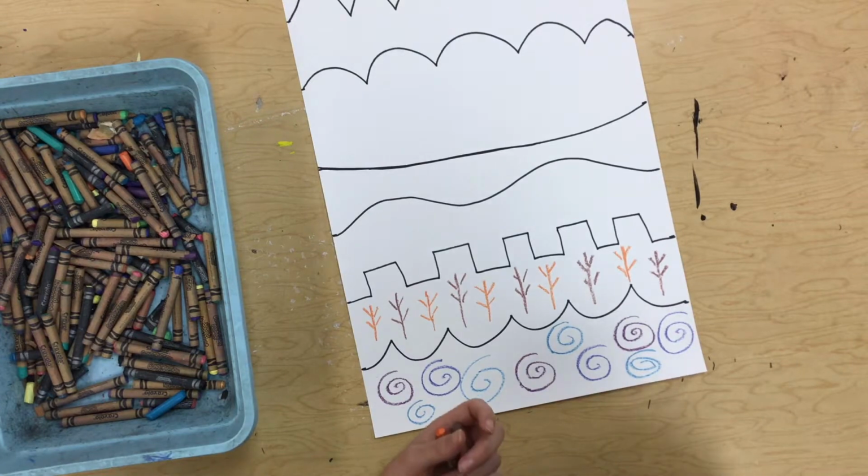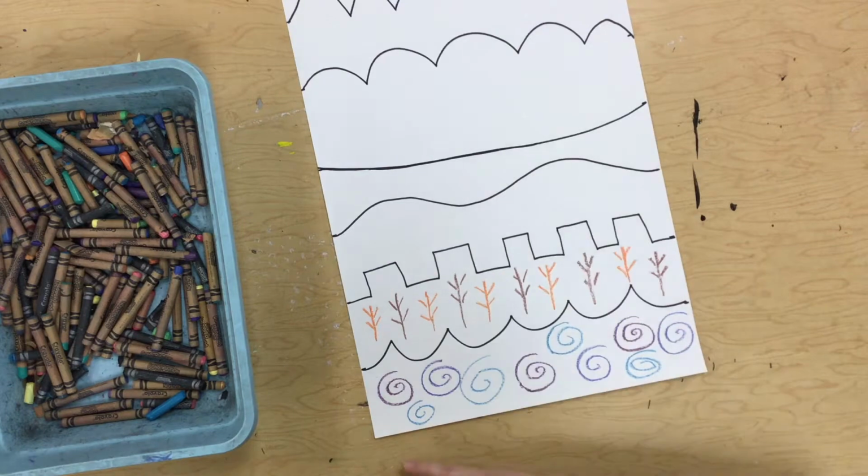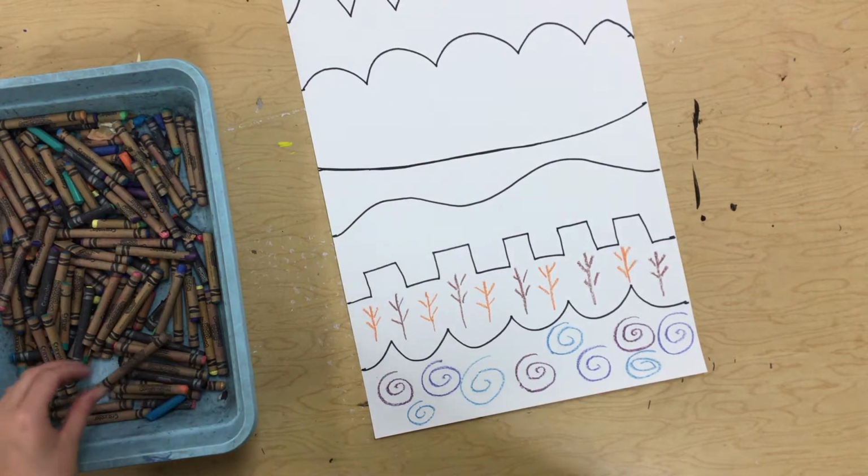Make sure to press pretty hard with your construction paper crayons because we are going to be painting over these. If you remember, construction paper crayons act as a resist, which means the paint doesn't stick to them, but it works a lot better if you press down pretty hard so they show up that much better.